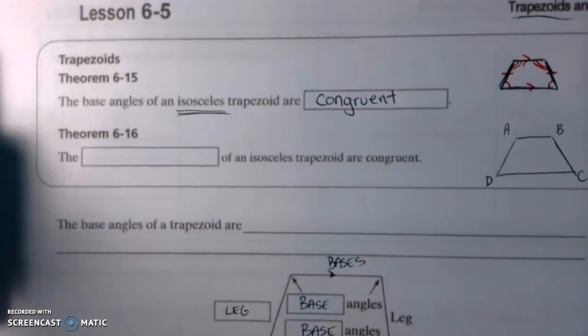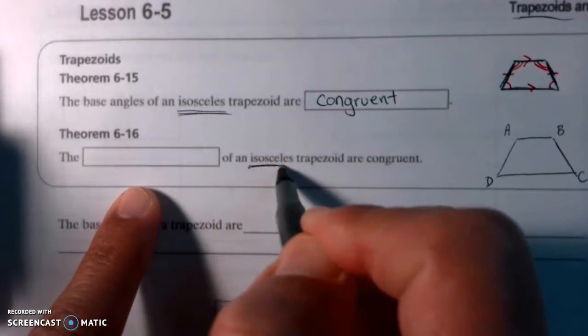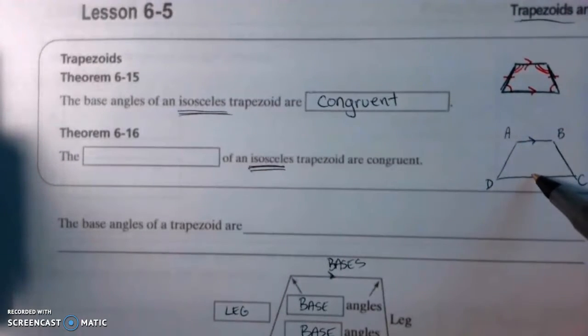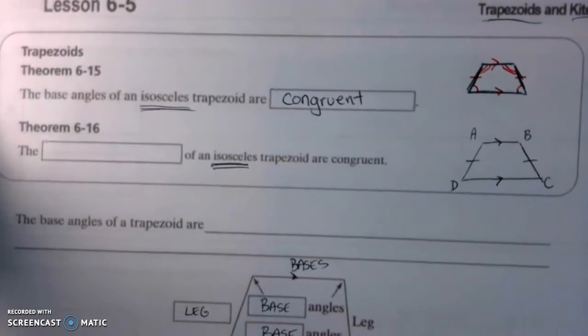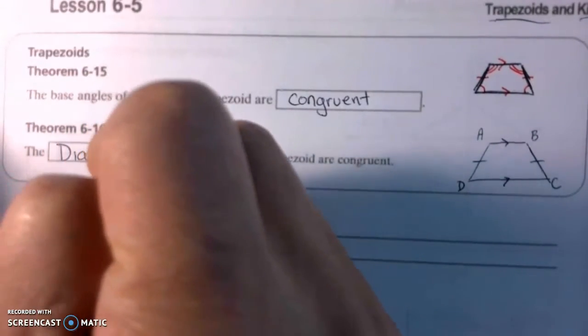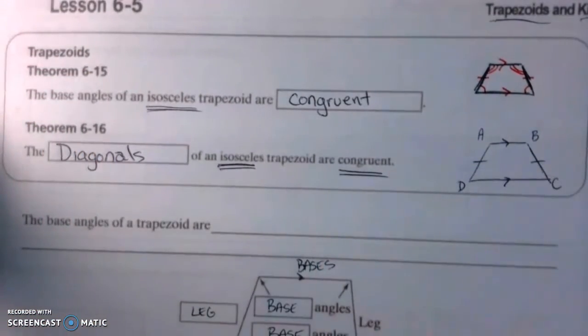Okay. There's another theorem about isosceles trapezoids. Again, it has to be isosceles trapezoid where parallel, parallel, equal, equal. And again, I just drew this just to demonstrate it. The diagonals of an isosceles trapezoid are congruent.